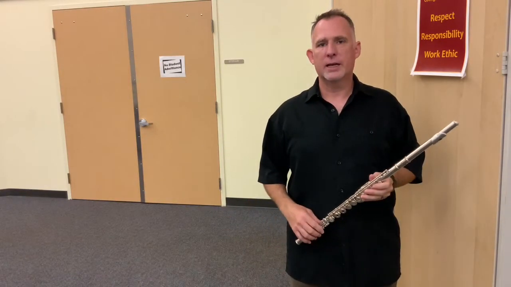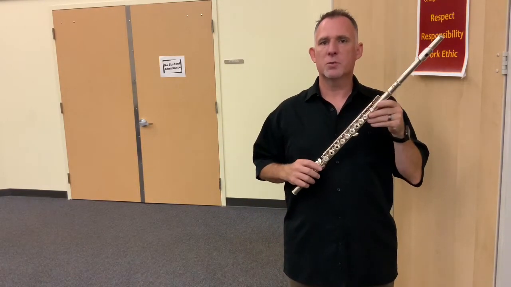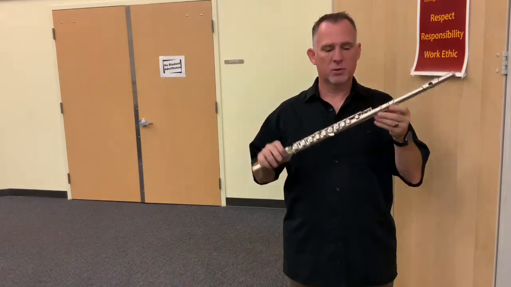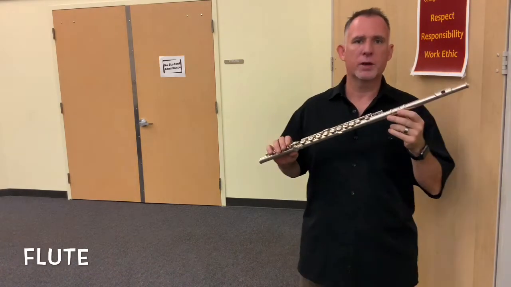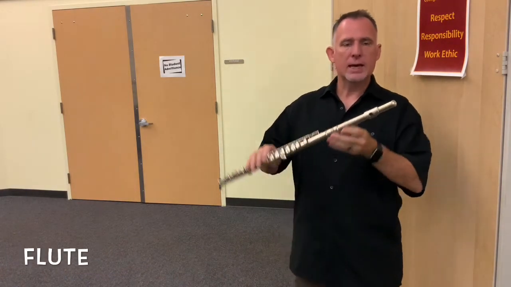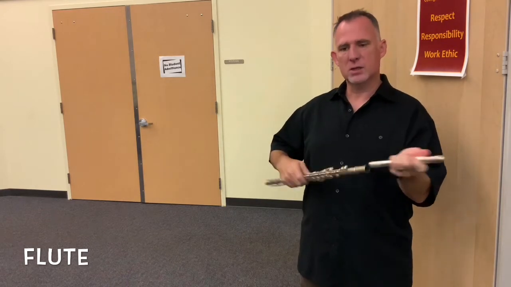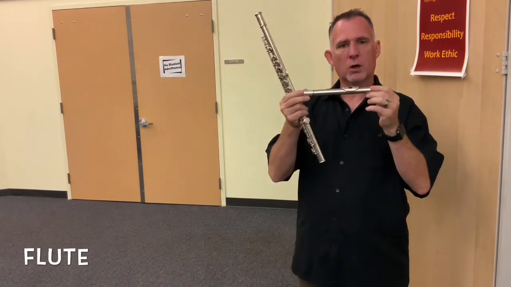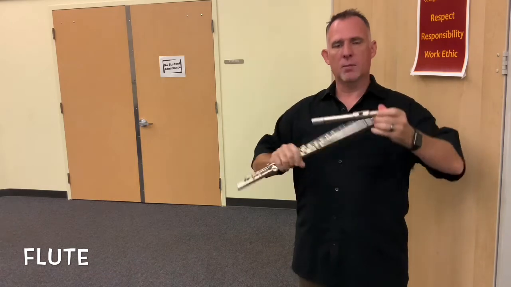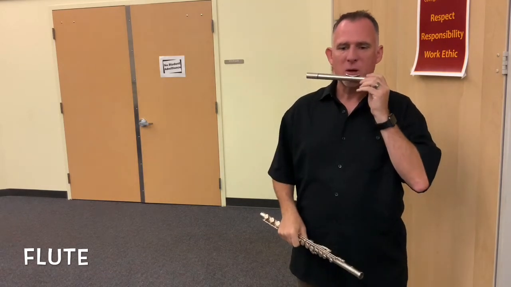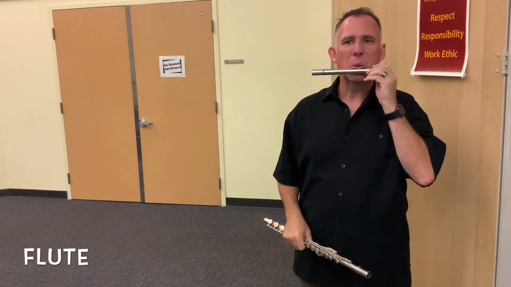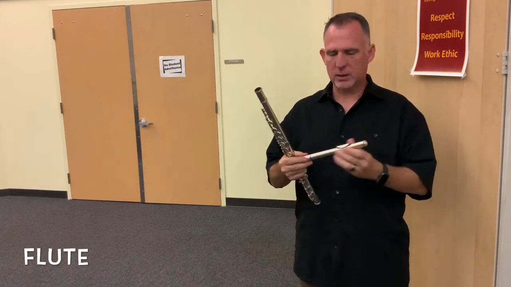I'm Mr. Dunn again, and these are the instruments of the band that I'm going to demonstrate for you. The first instrument, the highest pitched woodwind instrument that we offer in 5th grade band, is the flute. And the flute is a woodwind instrument where you blow across the head joint like you would a pop bottle. And it makes a little tooting sound.